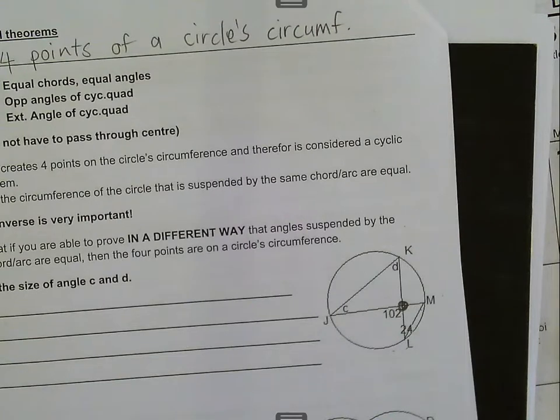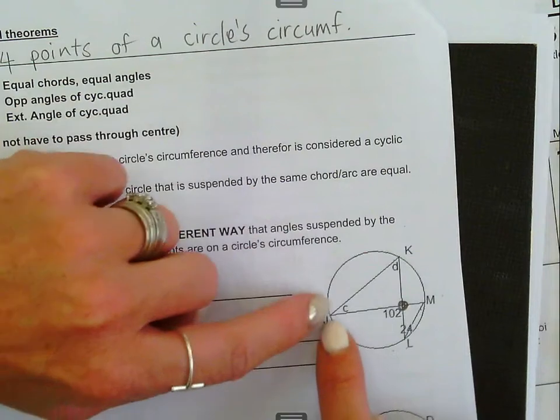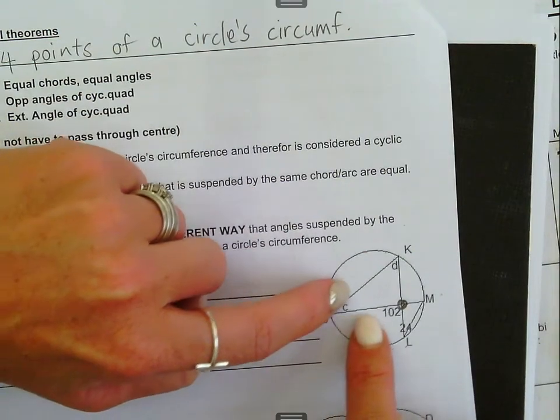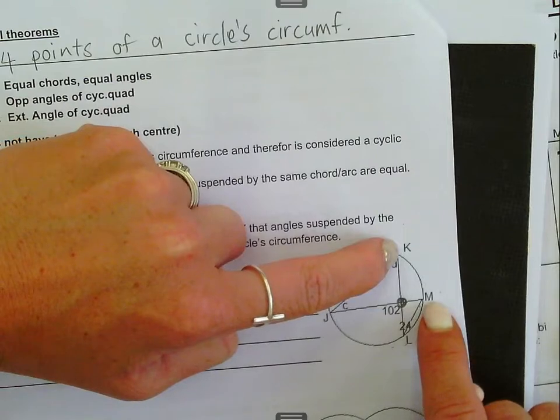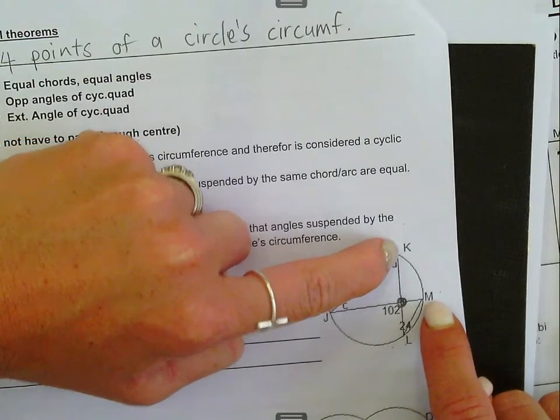Okay? So can you tell me which 2 points subtend C? Take your fingers on your page. There's C. K and M. Do you see? Does K and M have other children?